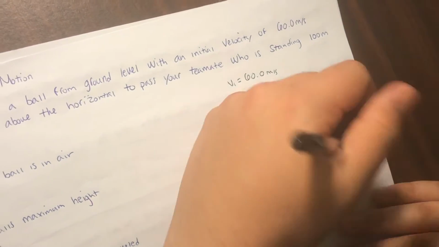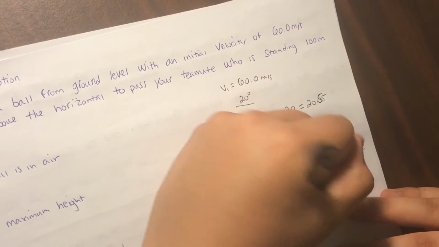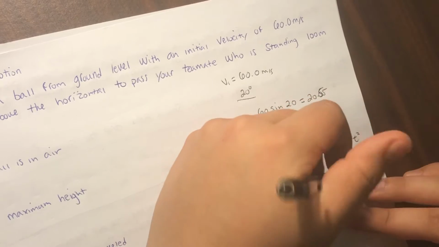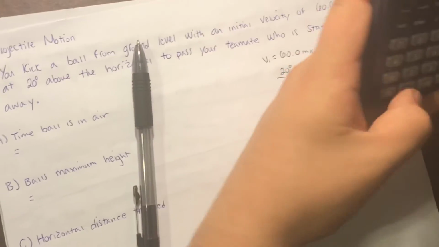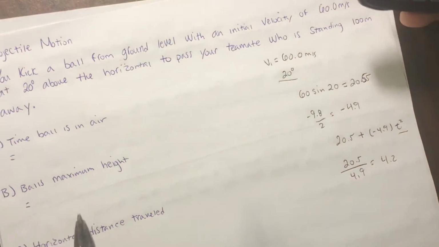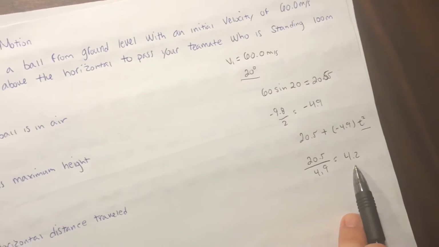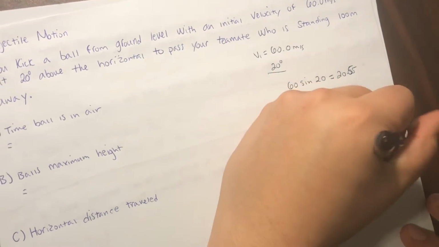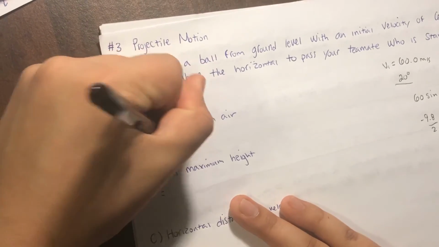So easily what you do is you do 20.5 divided by 4.9. Yeah, 4.9. And you get 4.2. And then, since it's asking for total time in the air, this is the time it takes to reach its maximum height. So simply, all you do is multiply that times 2, and you get 8.4. And that is the time the ball is in the air, 8.4 seconds.